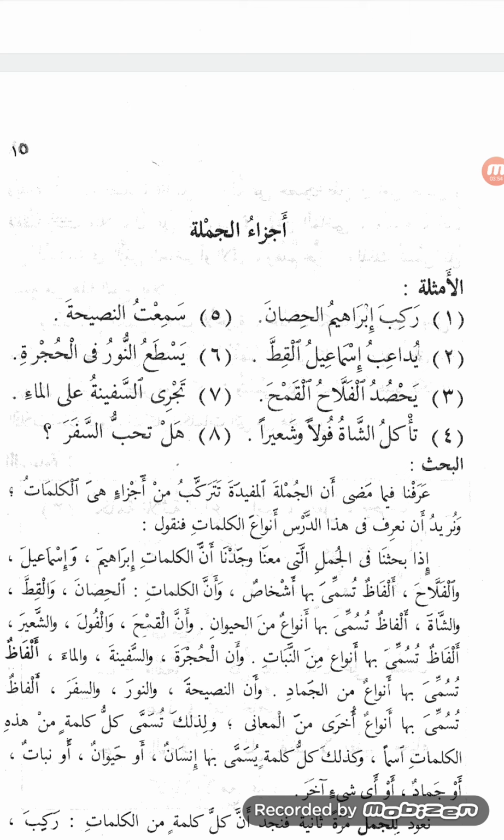وأن القمح والفول والشعير ألفاظ تسمى بها أنواع من النبات. And words such as wheat, beans and barley are words used to name plants. And words such as room, ship, water are words used to name non-living things. And words such as light, nasiha (advice), and safar (travel) are words used to name other types of meaning.